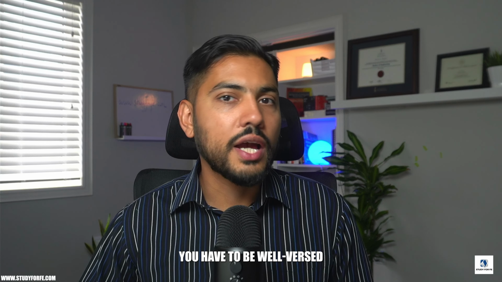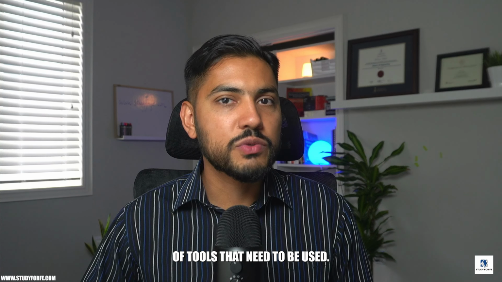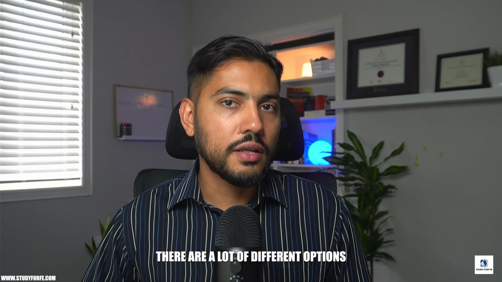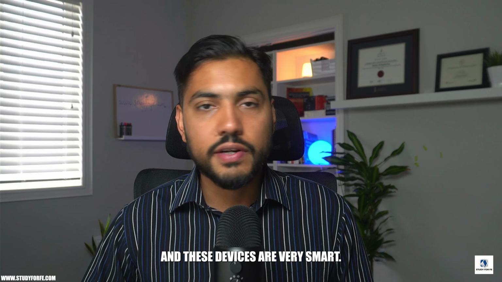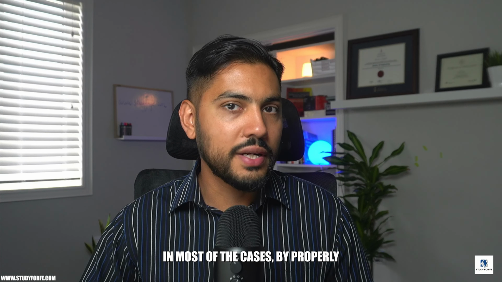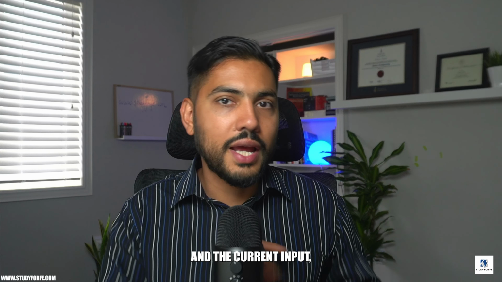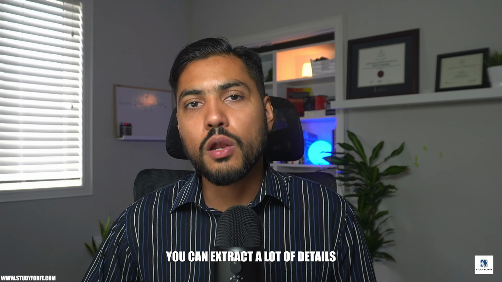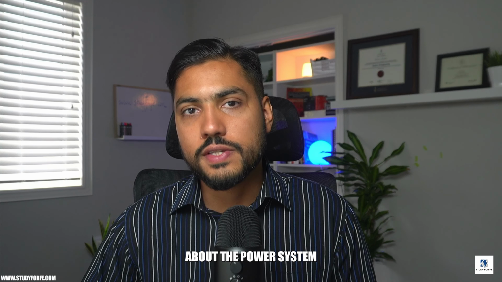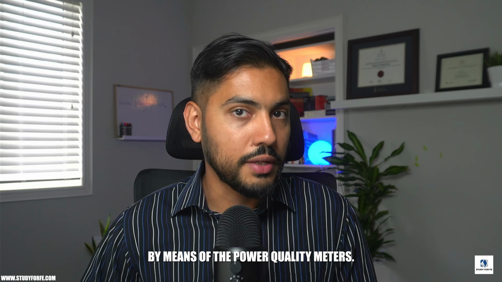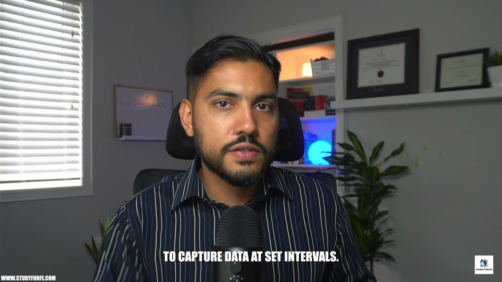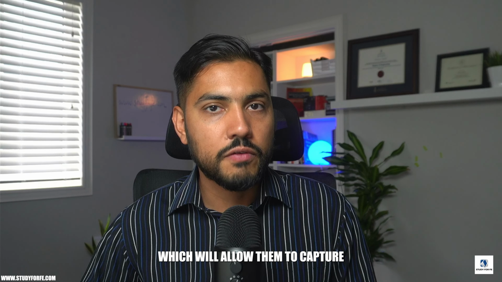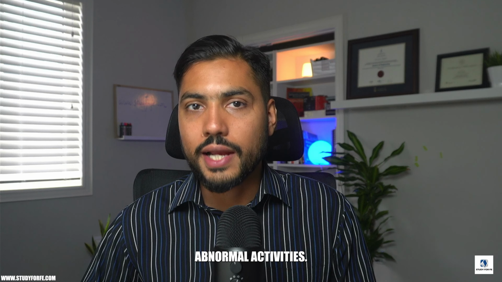In order to do that, you have to be well versed in the different types of tools that need to be used. There are a lot of different options when it comes to power quality meters, and these devices are very smart. In most cases, by properly setting up your voltage input and the current input, you can extract a lot of details about the power system by means of the power quality meters. You can program these devices to capture data at set intervals. You can also set triggers, which will allow them to capture abnormal activity.